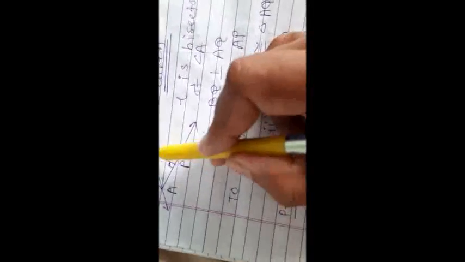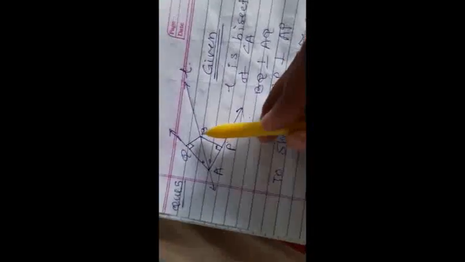And for the second part, you can say that BQ is equal to BP by CPCT. BP is equal to BQ, means the perpendicular distance of point B from both the arms is the same.